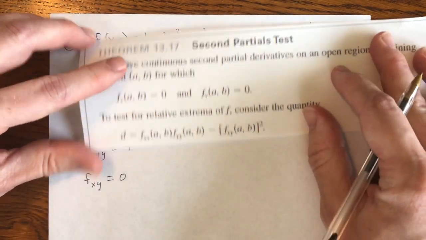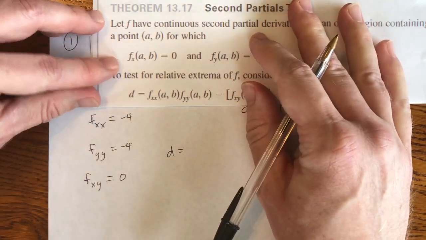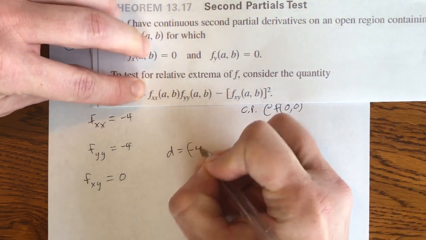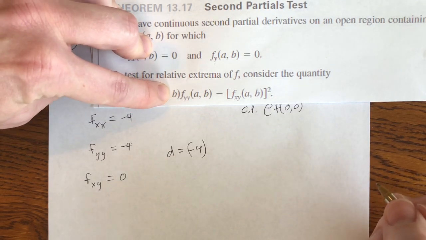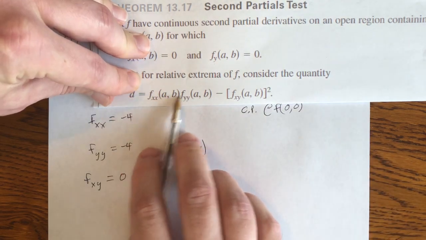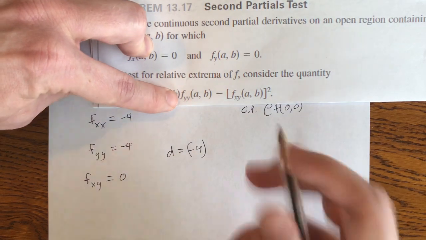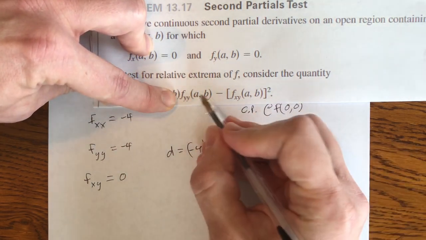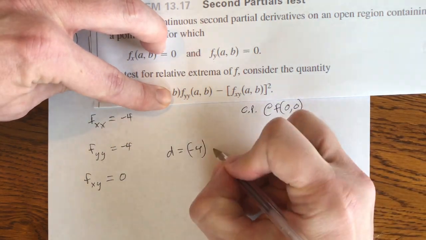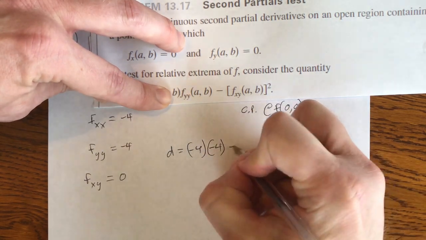Okay, so what the second partials test tells us to do is this. Our discriminant is equal to the second partial with respect to x. It's really of 0, 0, but the second partial with respect to x is just going to be negative 4 here, because it's constantly negative 4. So we can just go ahead and put in a negative 4. Again, it doesn't matter what point you put in there, because it's a constant value. So therefore, you just put in negative 4. Now, that's not always going to be true, but it is definitely true in this particular situation.